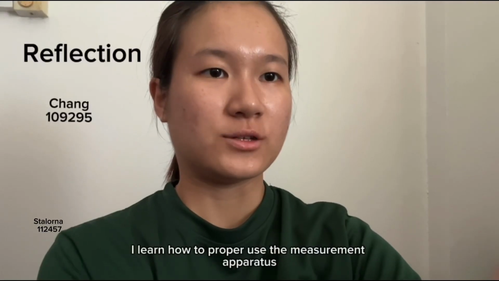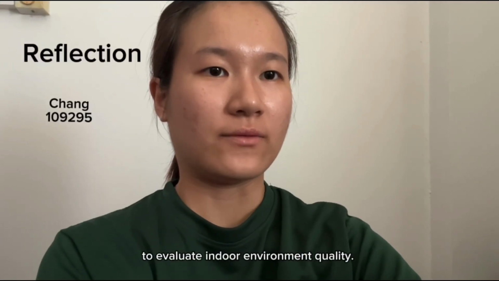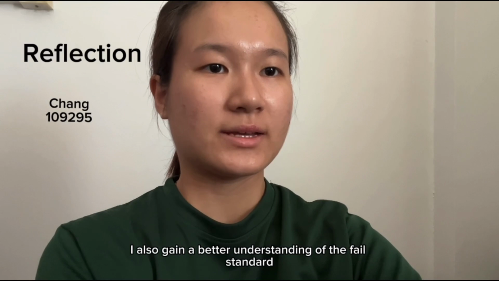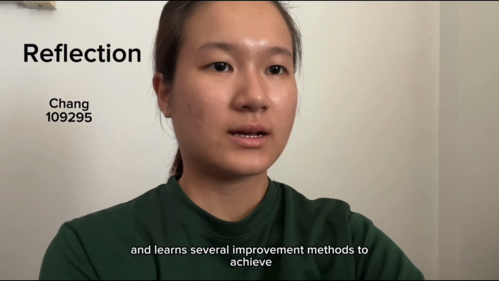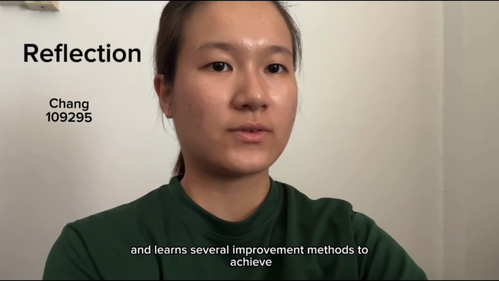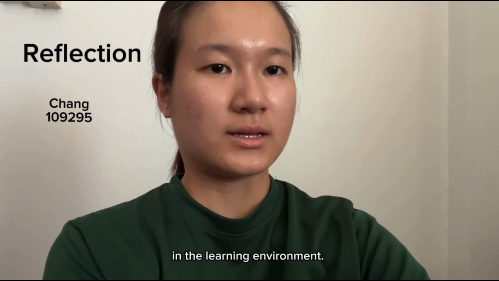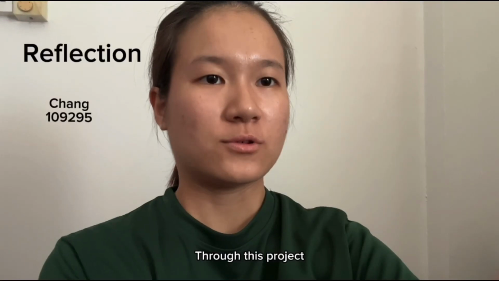Through proper use of the measurement apparatus to evaluate indoor environmental quality, I also gained a better understanding of the field standards and learned several improvement methods to achieve better lighting and acoustic performance in the learning environment.